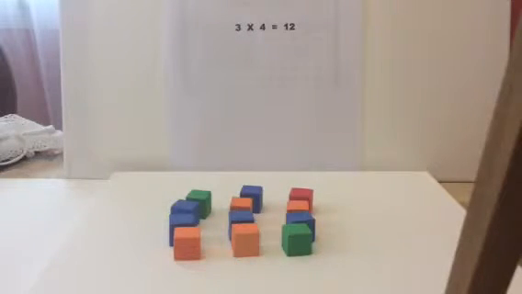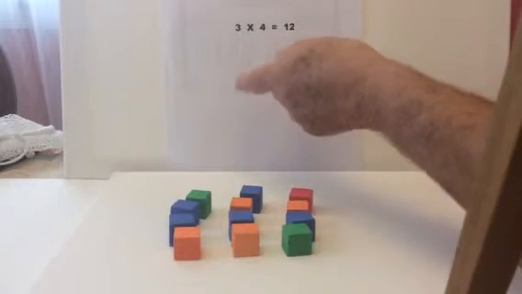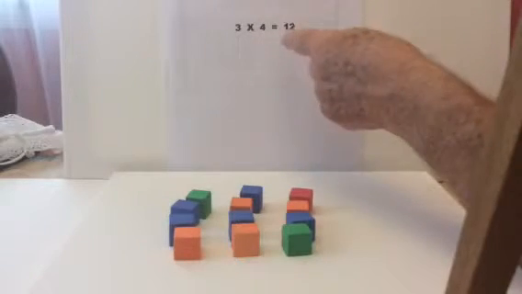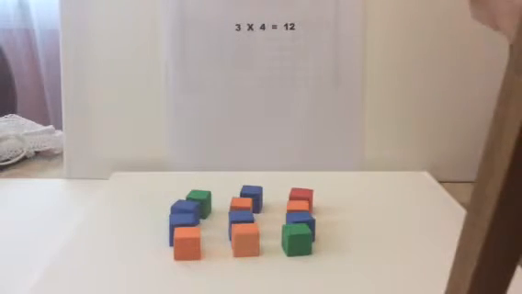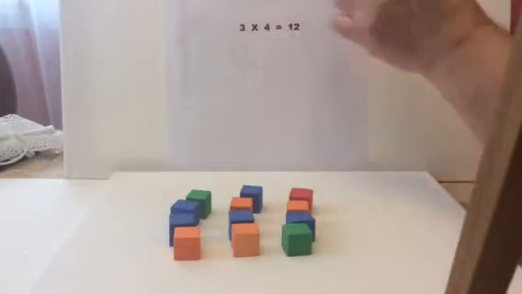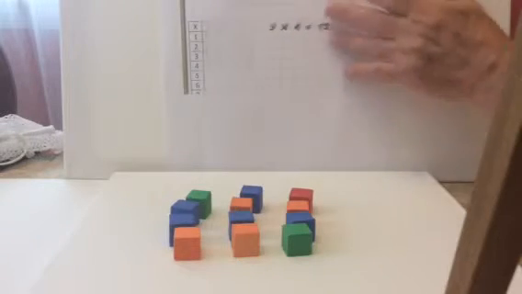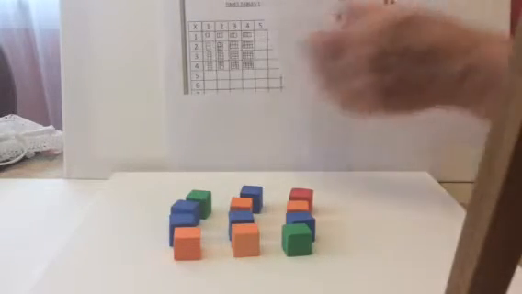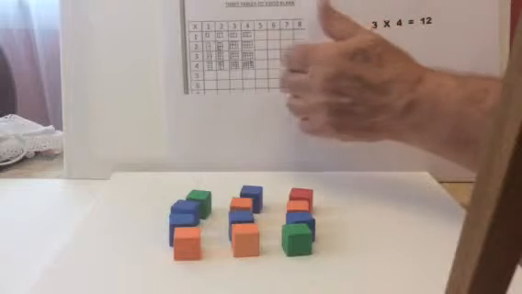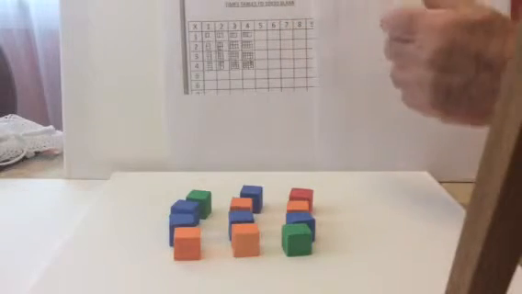This has the characteristics of an area problem. If we have a rug and it's 3 feet wide and 4 feet long, then we have a square area of 12. Now this is making more sense. Let's modify the multiplication table to represent area.